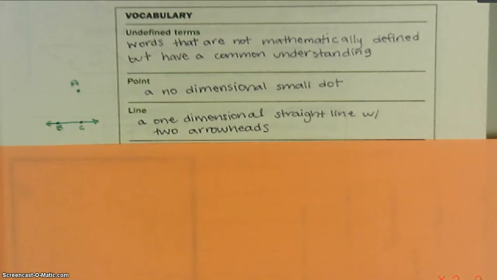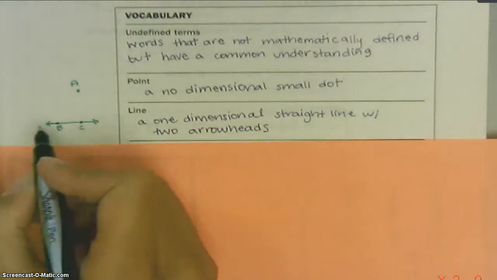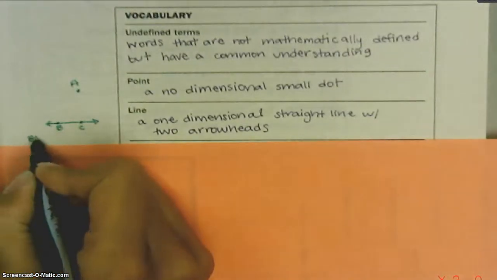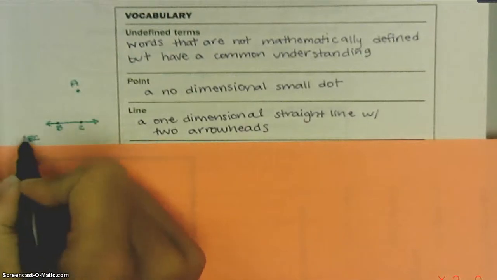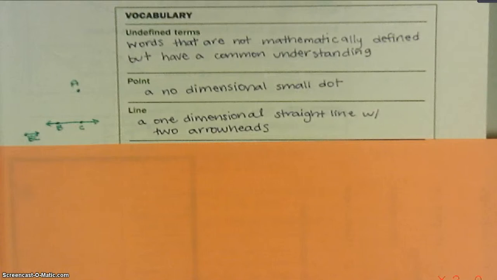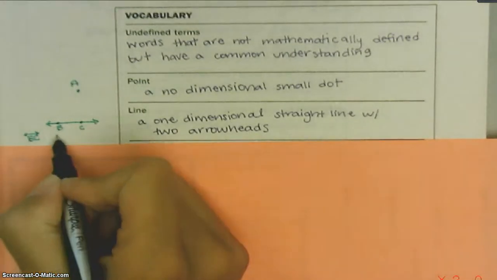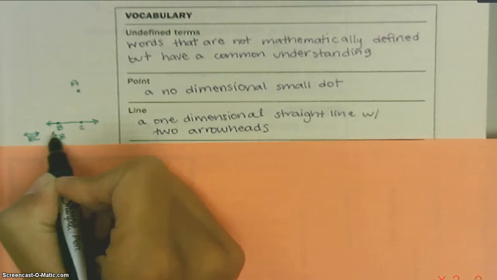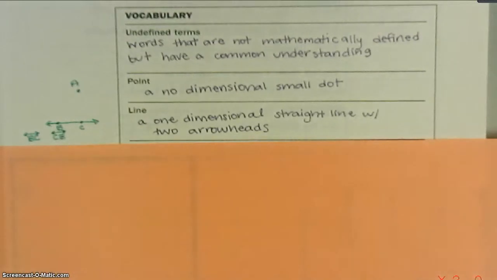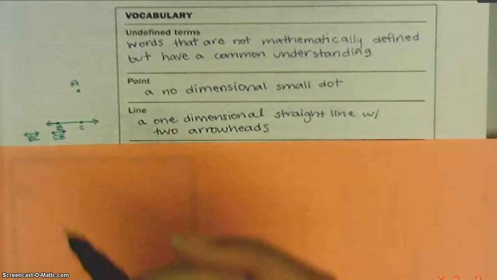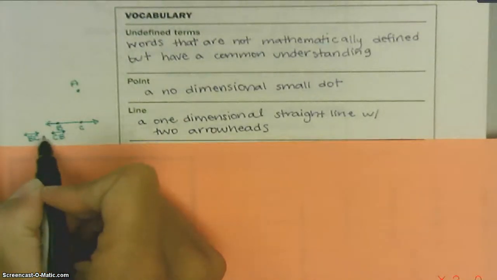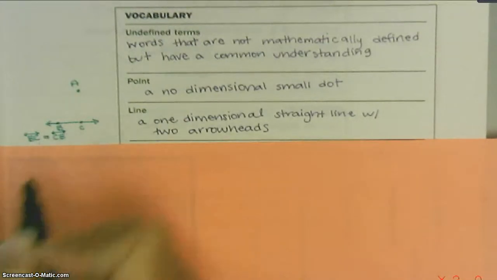Now let's talk about naming this. If we want to name this line, one way that we can name it is using these two letters. We would say line BC, and then we would put a little teeny line above it. That's line BC. All right, what if I call this CB? Would that be the same thing? If you said yes, you're right. These lines are the same thing.